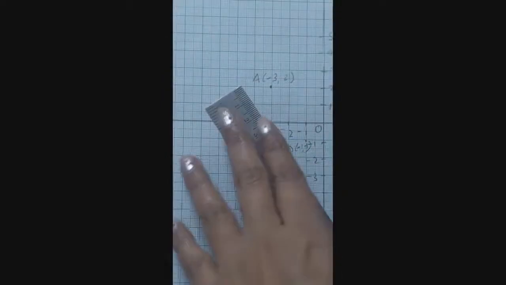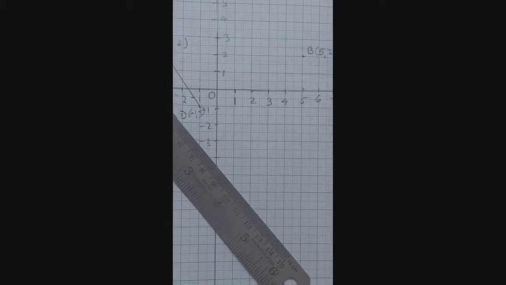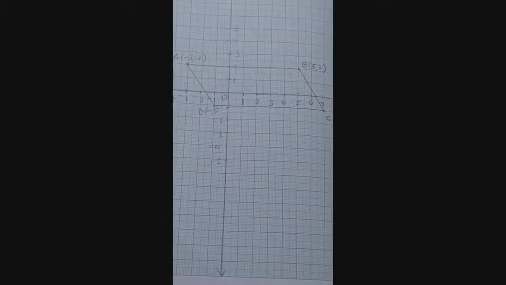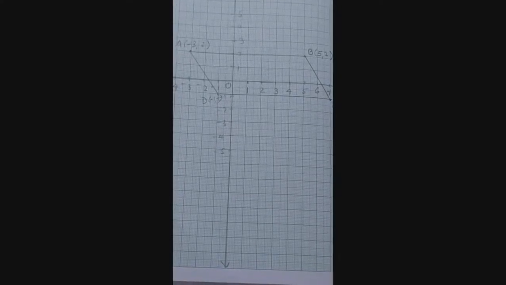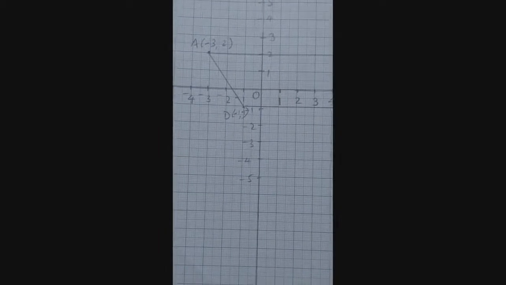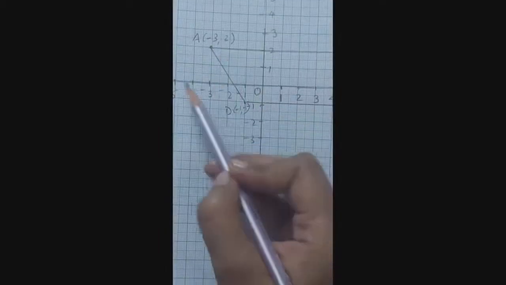So I am joining this point here now using my scale, A to D. Then next is B to C. So here I have already constructed parallelogram ABCD according to the coordinates given to us. Now the question is, determine the image A dash, B dash, C dash and D dash of ABCD respectively under reflection in the x-axis. So students, now let me reflect first point A (-3, 2) under x-axis.